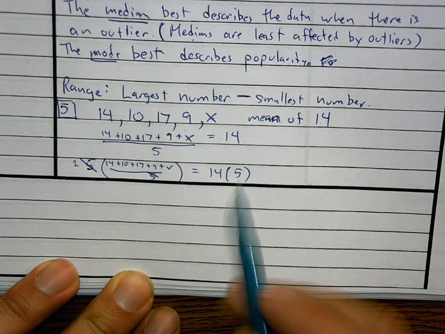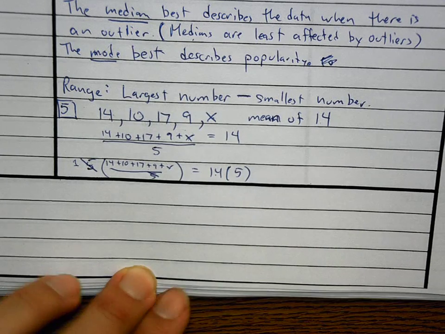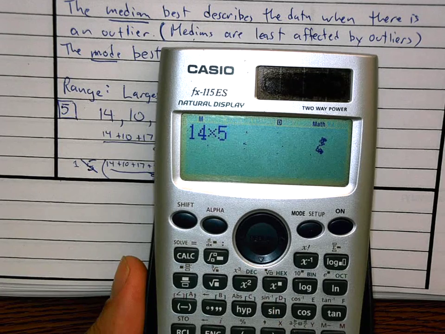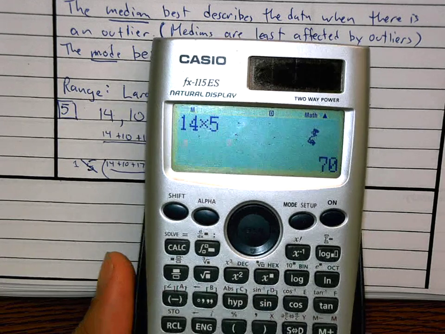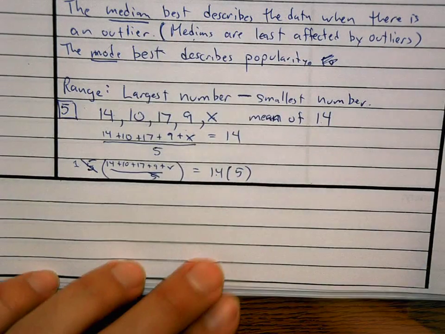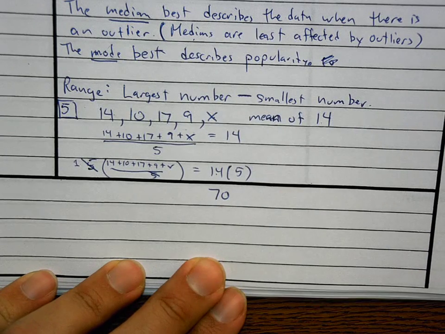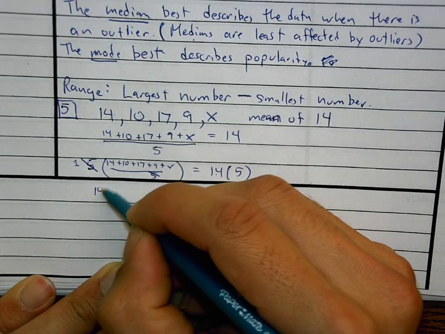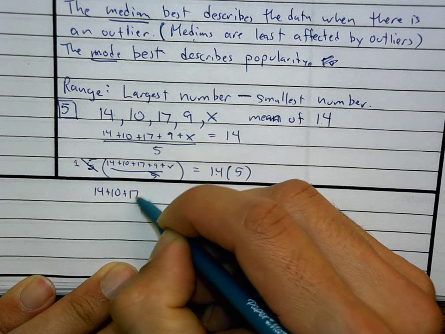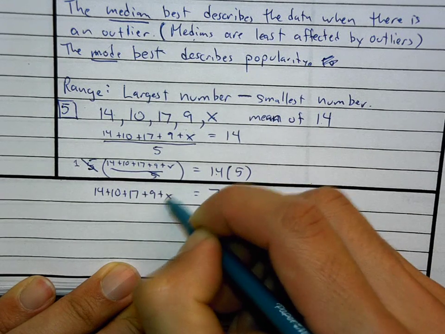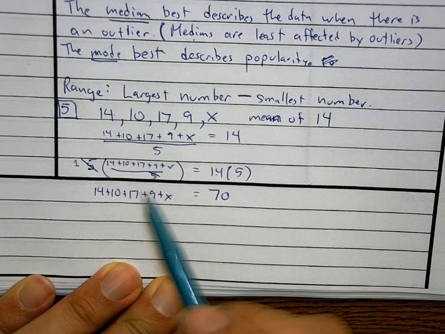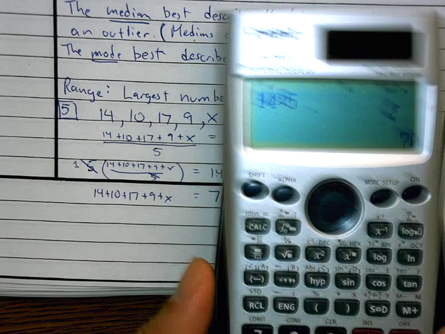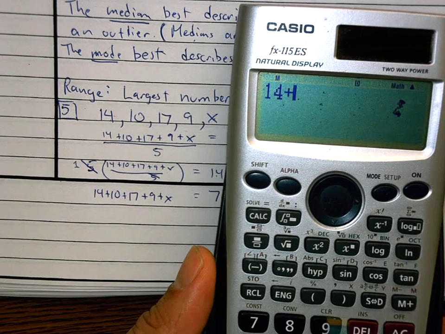Then we have 14 times 5. I don't know what that is, so I'm just going to do 14 times 5 on my calculator. Ooh, Ray knows it. 70. I'm just going to go right down to there and put 70. Equals 14 plus 10 plus 17 plus 9 plus x. Now what we can do is add these 4 numbers together. Simplify it. 14 plus 10 plus 17.